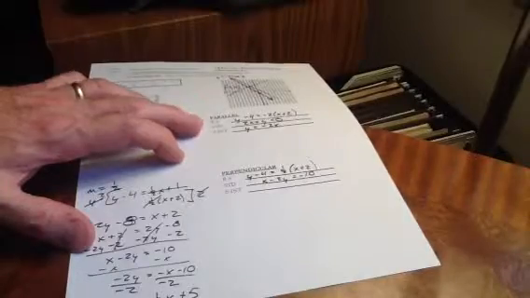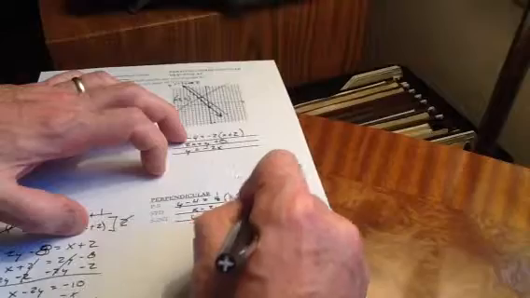No, what did I do wrong? Oh, I'm looking at the wrong one. y equals 1/2 x plus 5, right. y equals 1/2 x plus 5.